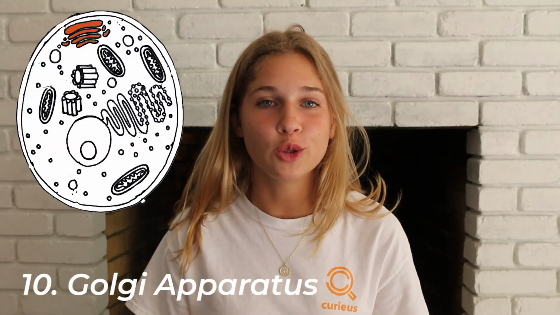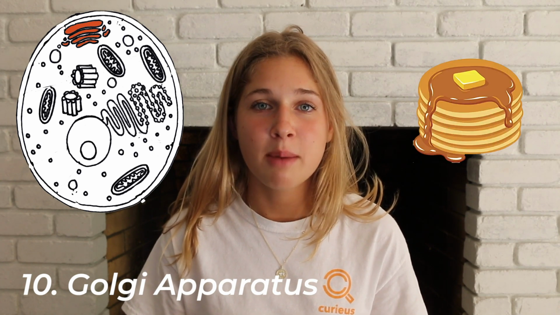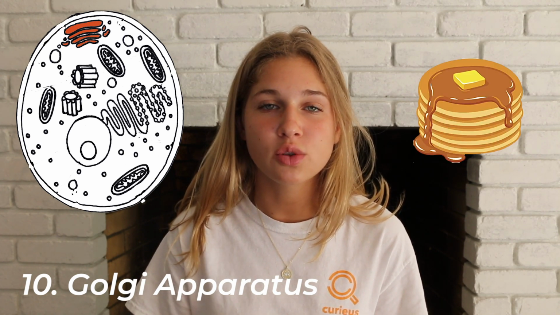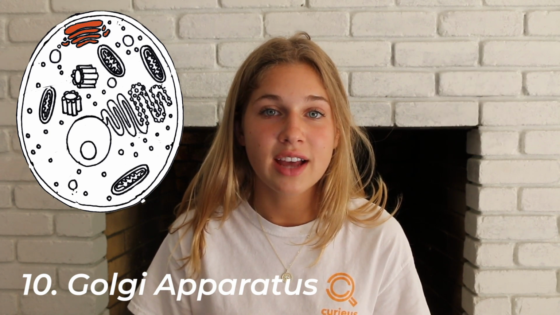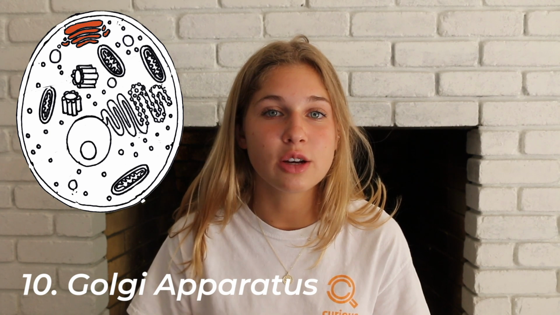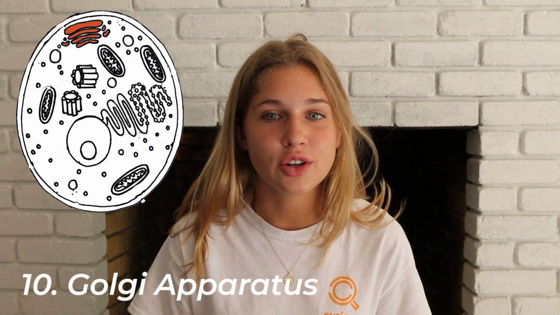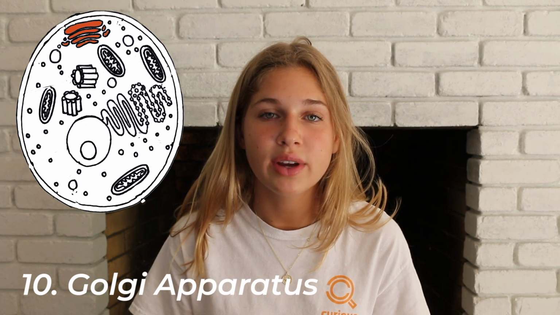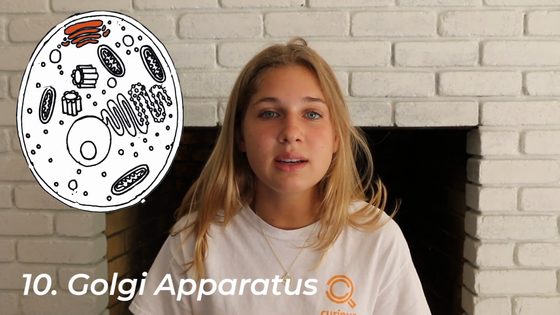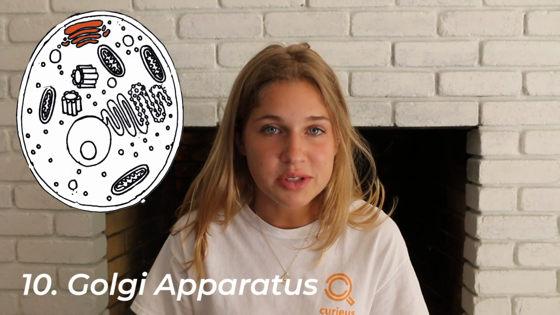To number 10, the Golgi Apparatus. The Golgi Apparatus looks a lot like a stack of pancakes, but it is very important, for it involves sorting and packaging proteins. It also transports lipids or fats outside of the cell and creates lysosomes, the recyclers that we discussed earlier. Because the Golgi apparatus involves transporting molecules throughout and outside of the cell, we can easily compare the Golgi apparatus to a post office.